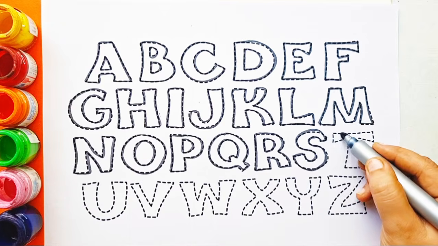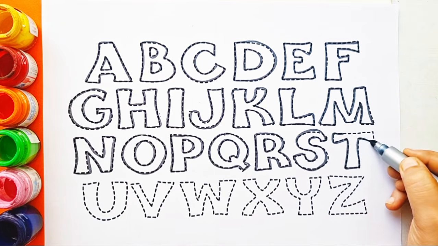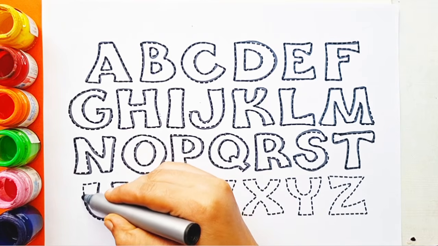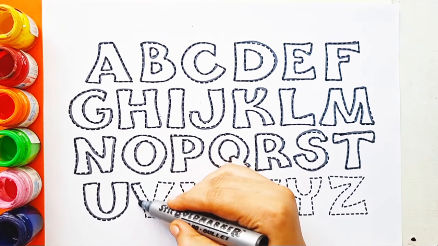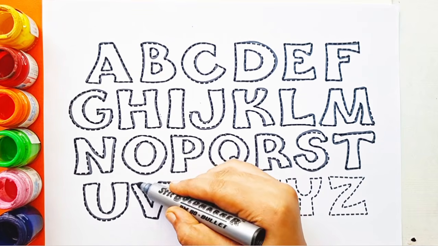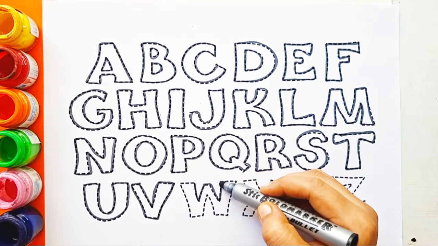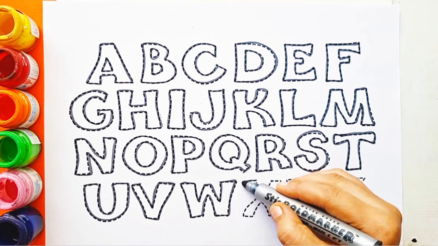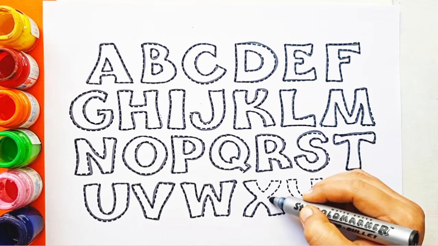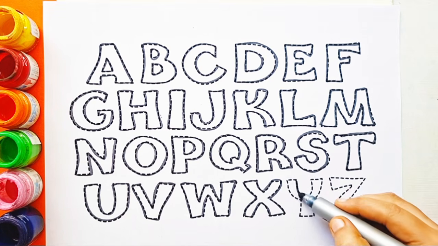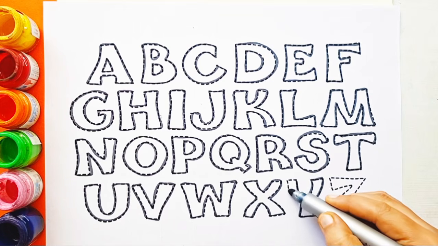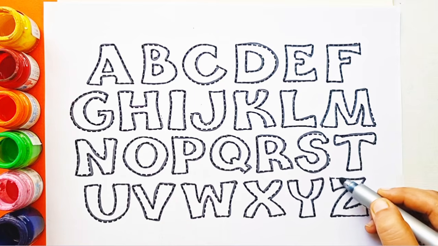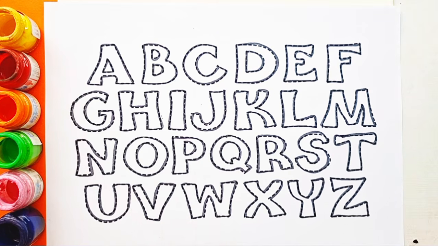S for sun. T for tiger. U for umbrella. V for van. W for water. X for xylophone. Y for yak. Z for zoo. Let's color.